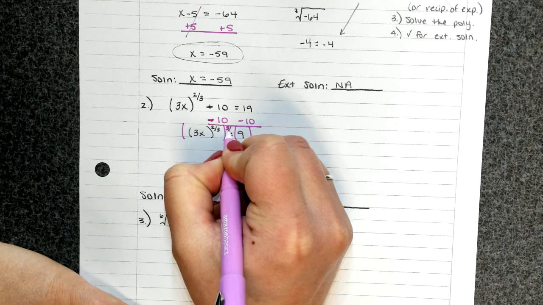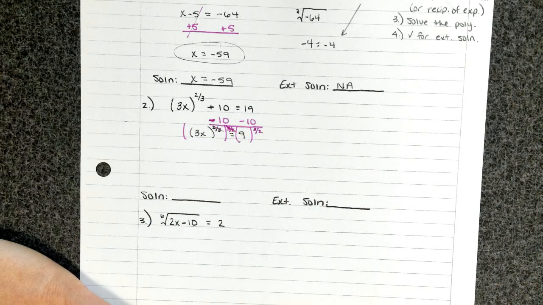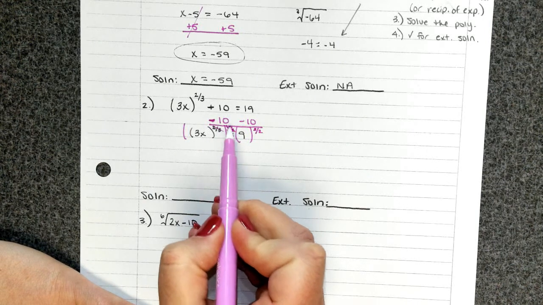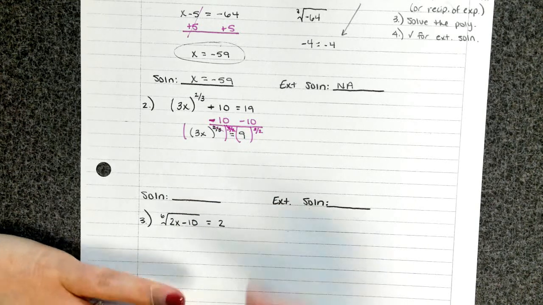3/2. So we're raising both sides to the power of 3/2. That means that my exponents go away, because when I take powers to powers, I multiply them. And when I multiply 2/3 by 3/2, I get to the power of 1. So what am I left with then?